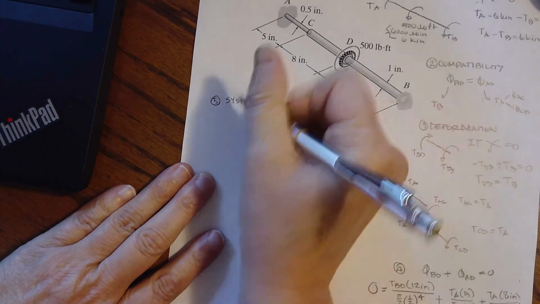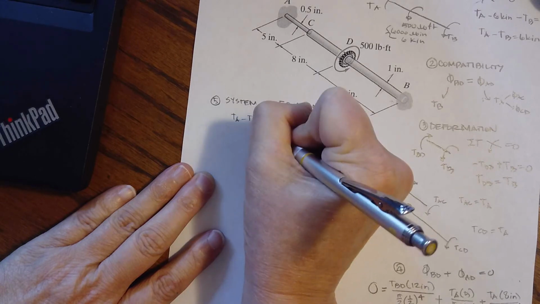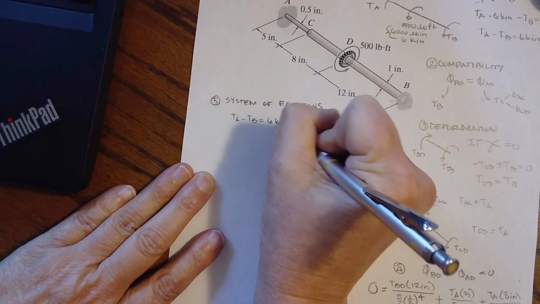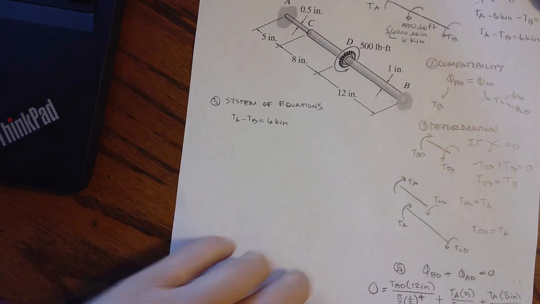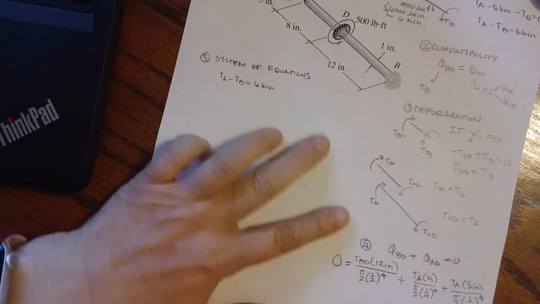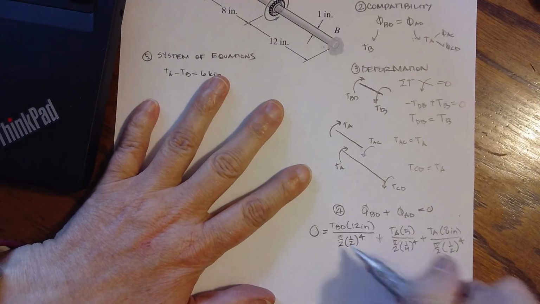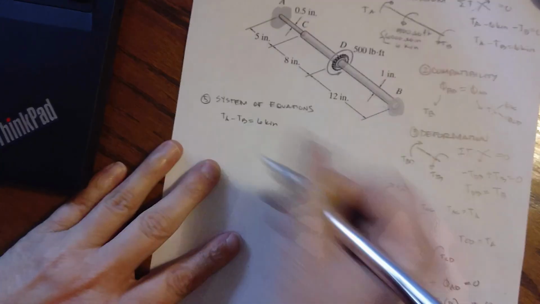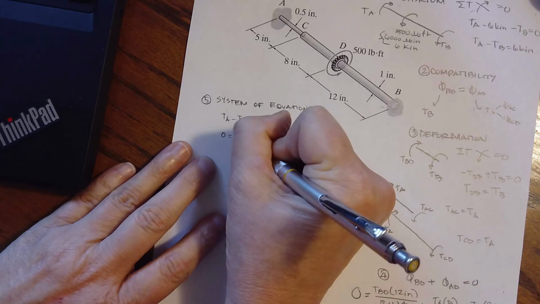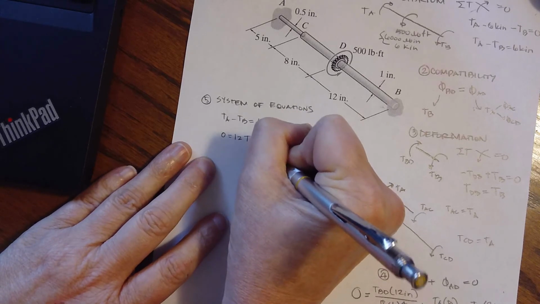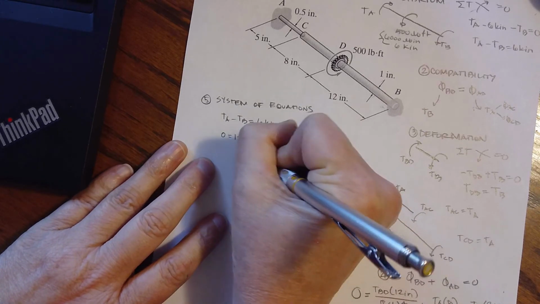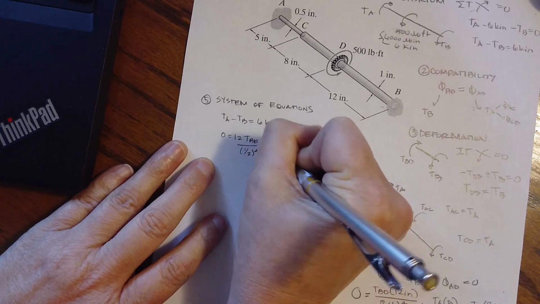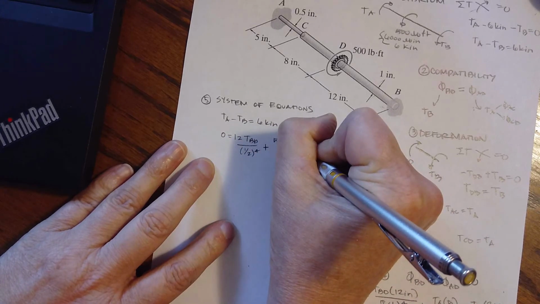My first equation is that TA minus TB equals 6 kip inches. For my second equation, let's simplify and get rid of all these, because we can multiply through and it comes to 0. I have 0 equals 12 TBD divided by 1/2 to the 4th plus 5.